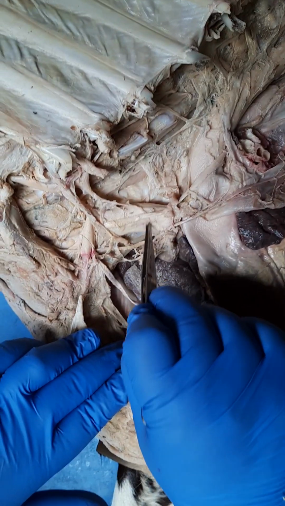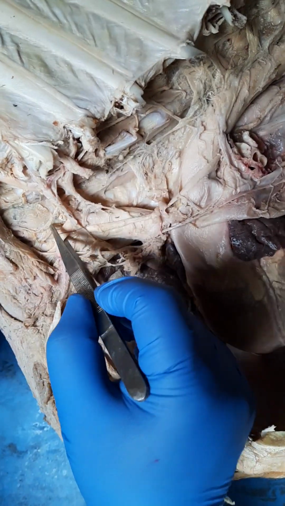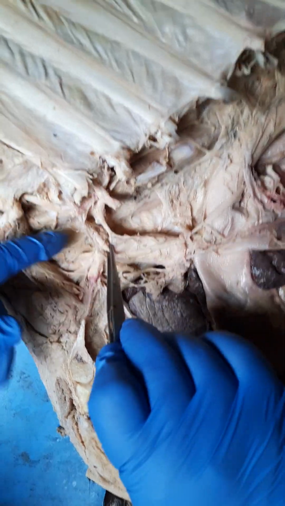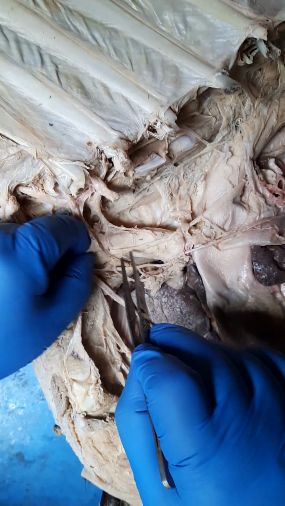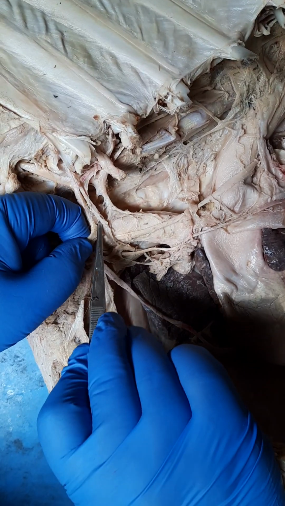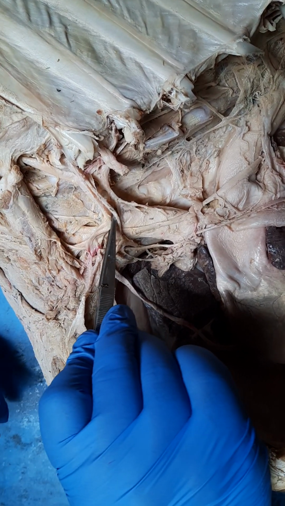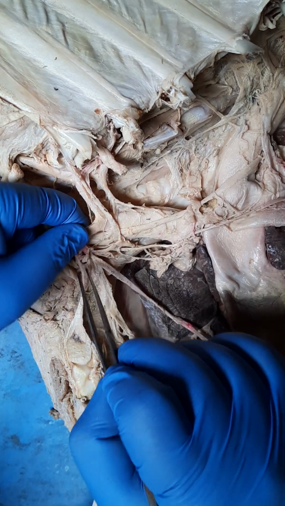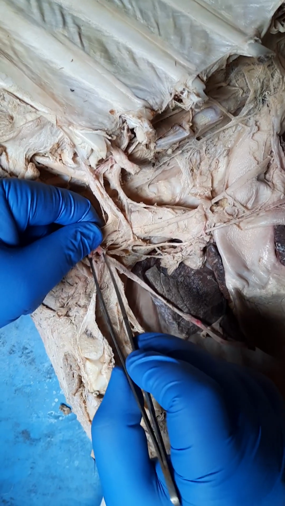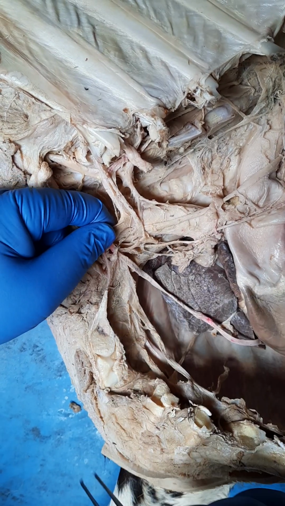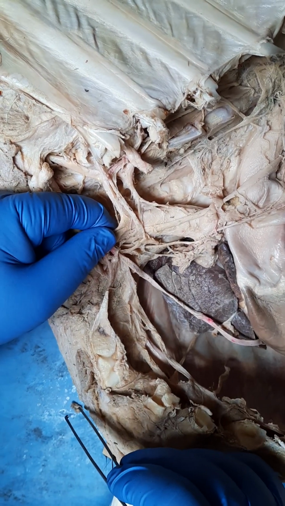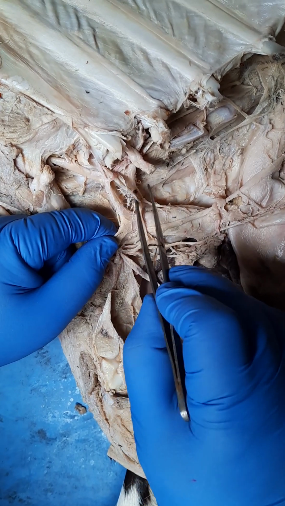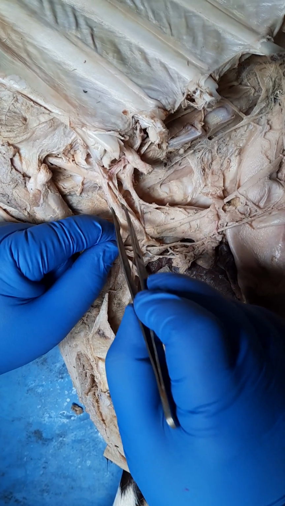Coming to the intrathoracic branches of the subclavian artery. Here, this is the left subclavian artery. This is the brachiocephalic trunk, and this complete structure is the left subclavian artery. After giving the branches, it comes out and continues as the axillary artery here. Before that, we have the branches here, some of the intrathoracic branches of the subclavian artery.